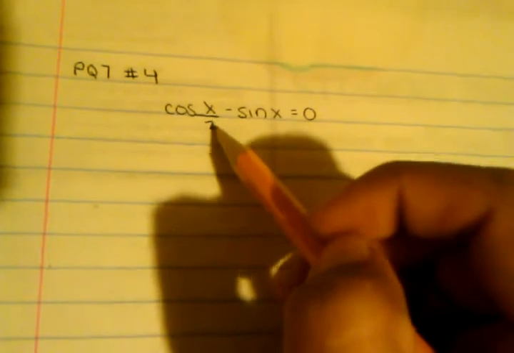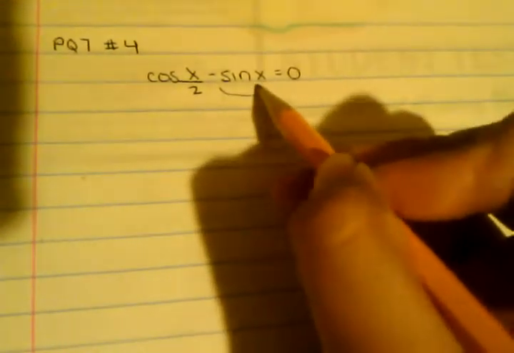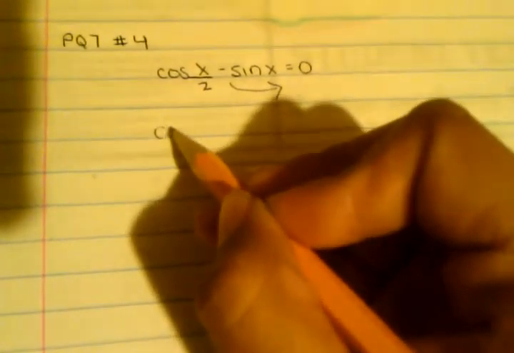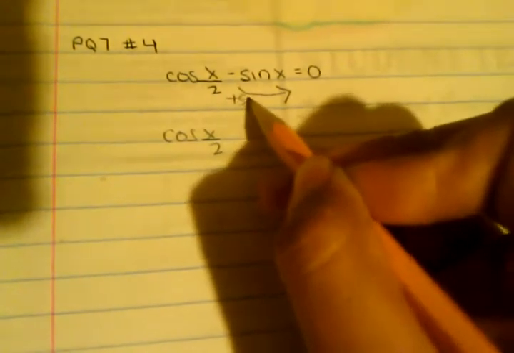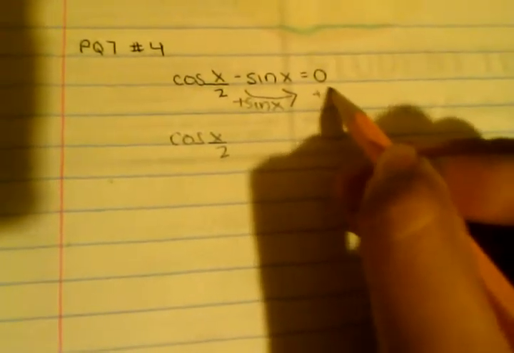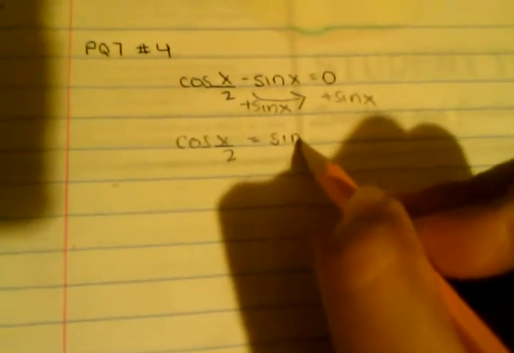The problem is cosine x over 2 minus cosine x equals 0. So the first thing that you want to do is move the sine x over to this side. To do that, you would add sine on both sides, so that it would look like this.